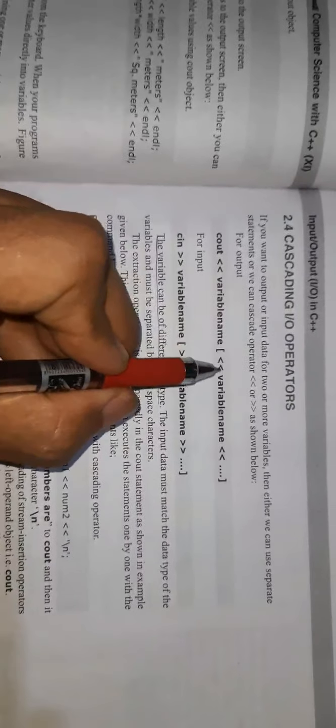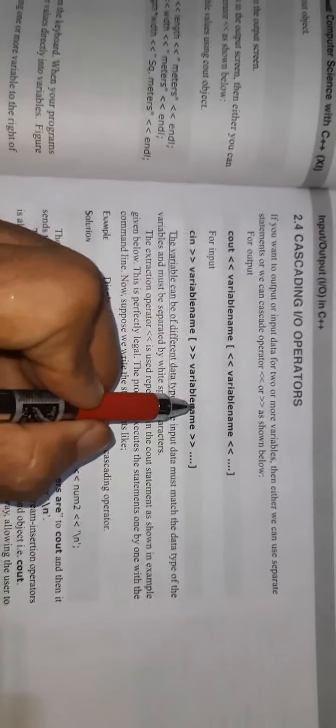You can display two or three output data at the same time. You can enter two or three input data at the same time in one line statement, by using these overload operators. Here you can see in the output, cout, variable names, and in between the variable names, no comma, you use these overload operators. Similarly for cin, you use the variable names and the overload operators in between them, but always ended by a semicolon.